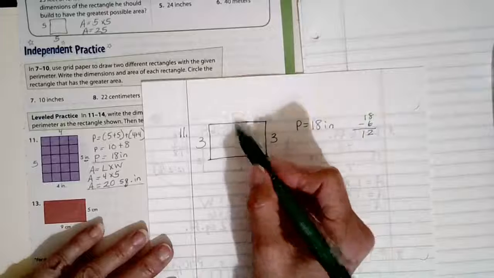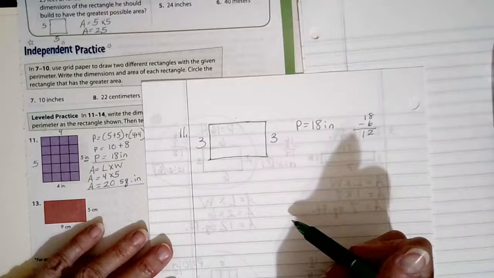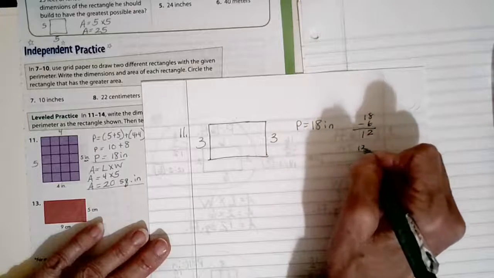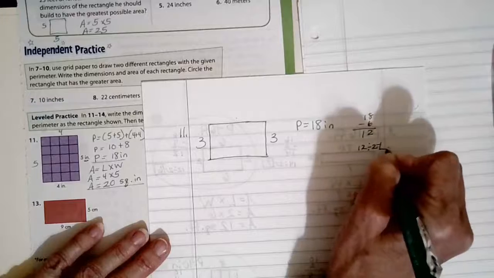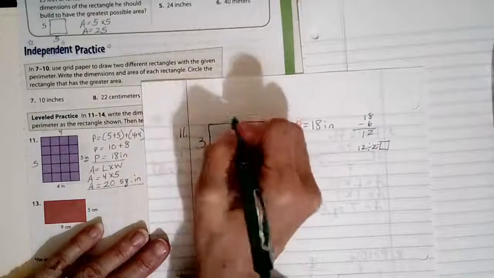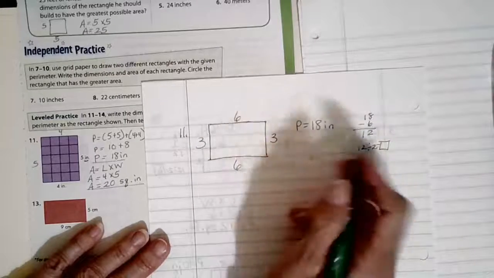So I know my top and bottom have to add to 12. What double could I add to equal 12? Well, we could say 12 divided by 2 equals box. So 6, yes, excellent. So 6 would be the top and bottom.